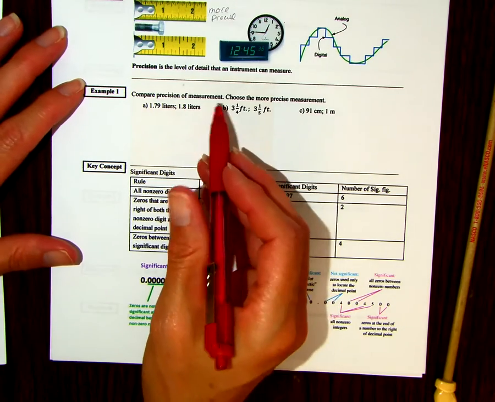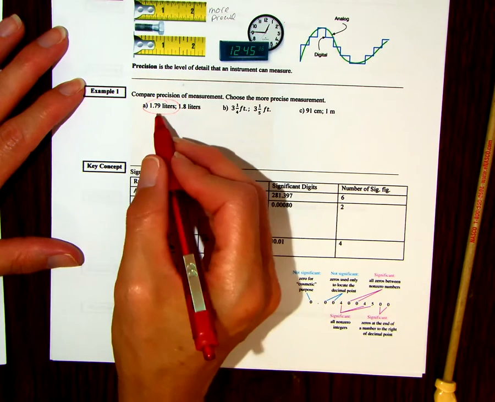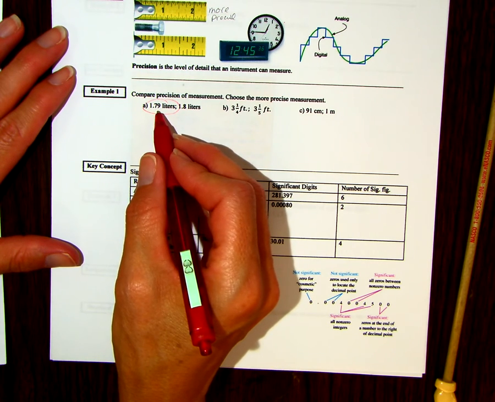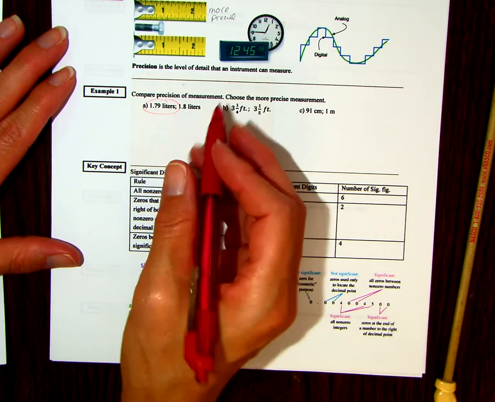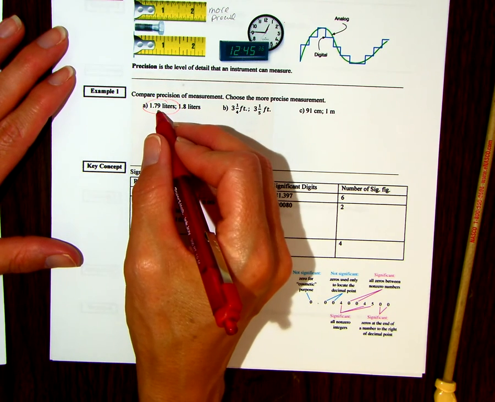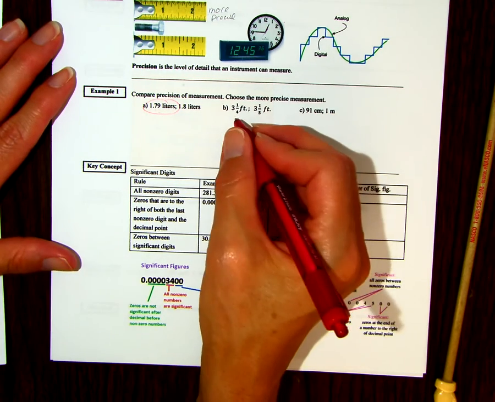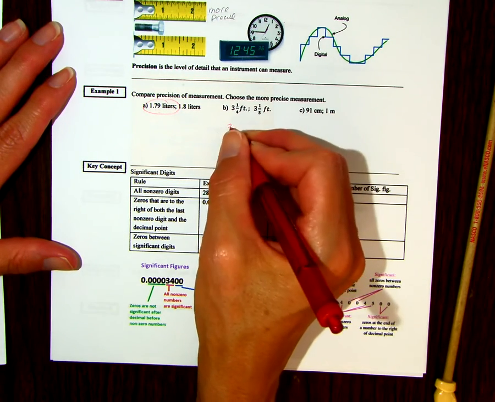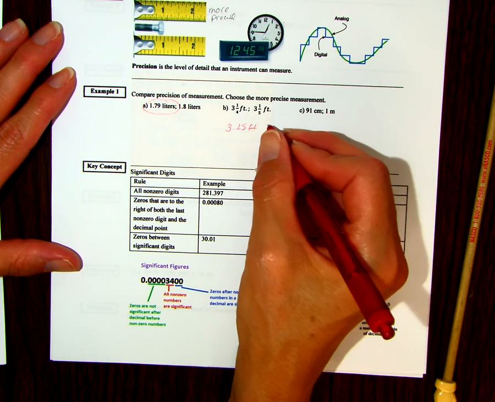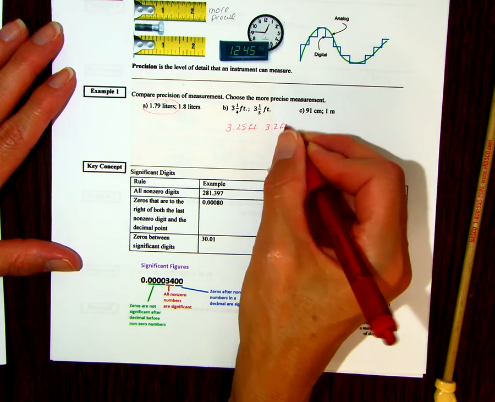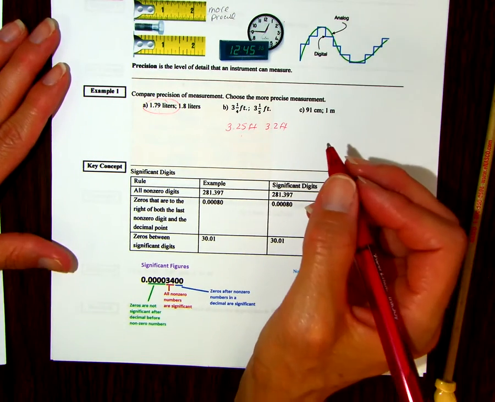Compare the precision of measurement. Which one's more precise? The liters are more precise. 1.79 liters is more precise because we have an additional decimal place. It's more detailed. This is 1.80, but this is 1.79. So it goes to the nearest hundredth place. How about this one? They're both in feet. This is the same as 3.25 feet, and this is the same as 3.2 feet. So you can argue that this one's more detailed because it went to an additional decimal place.